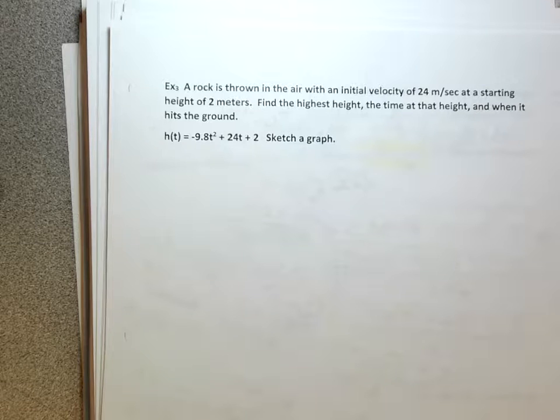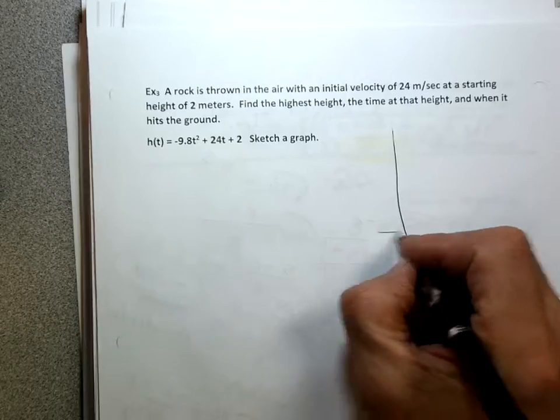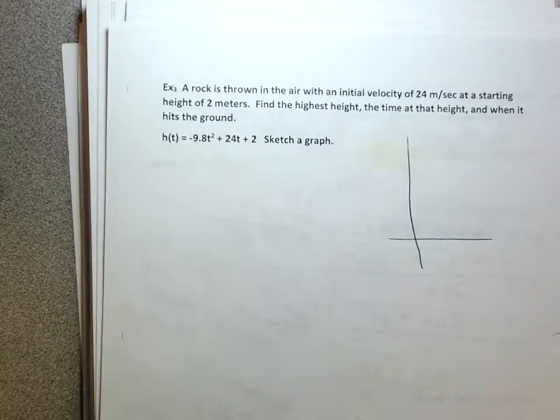Okay, so a rock is thrown in the air with an initial velocity of 24. Here's your 24. And a starting height of 2 meters. So it's basically a 6-foot man taking a rock and throwing it up in the air. Okay? So the question is, find the highest height, the time of that height, and when it hits the ground. Okay, so let's just draw a picture. So if I drew a picture, it would look something like this.